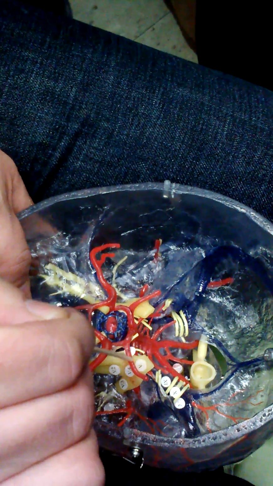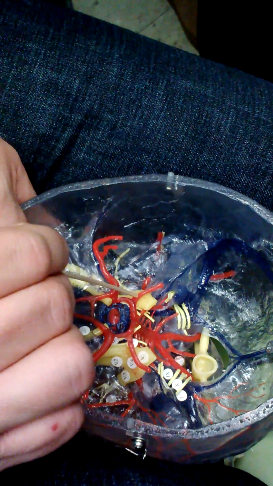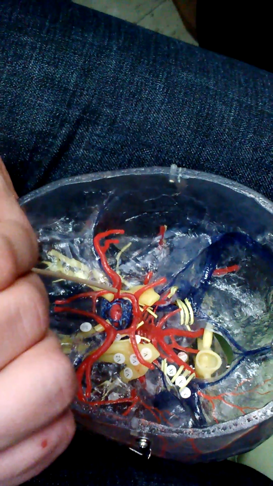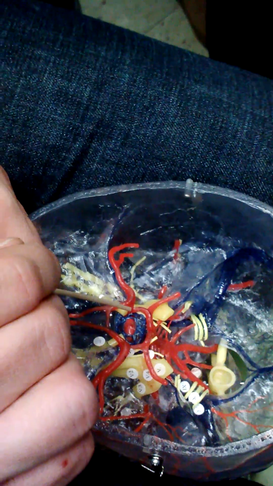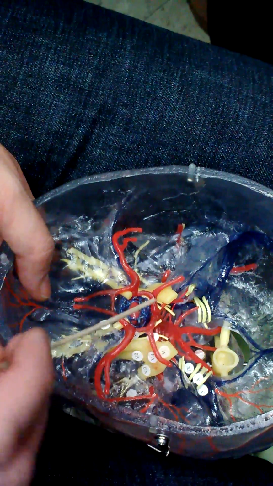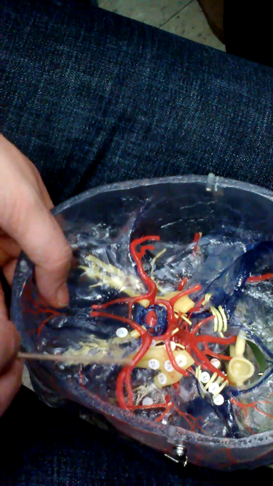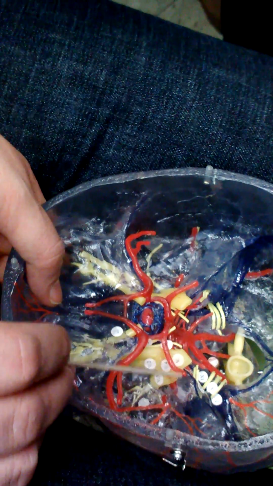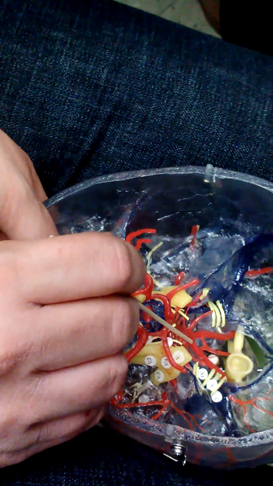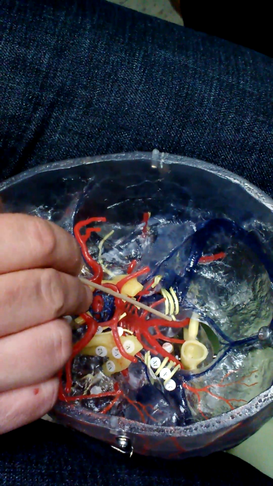The basilar artery then splits and becomes the posterior cerebral artery. So this is the left posterior cerebral and the right posterior cerebral artery. You do not need to know left versus right. You do need to know the anterior and posterior cerebral arteries. So this is the anterior cerebral artery, middle cerebral artery, posterior cerebral artery, basilar artery, vertebral arteries.